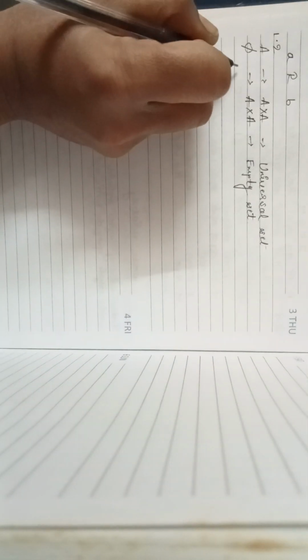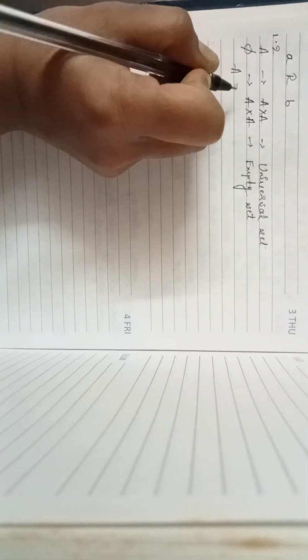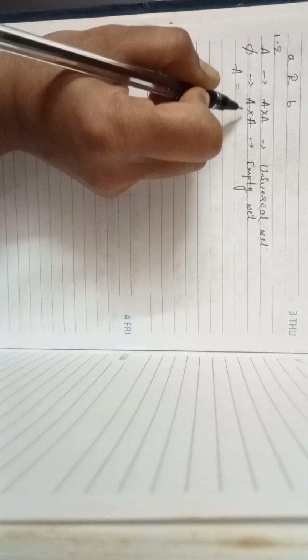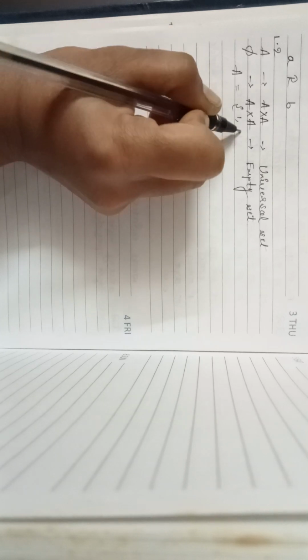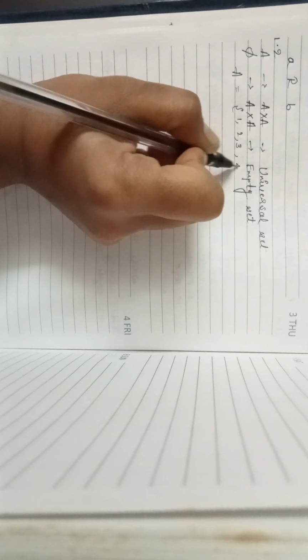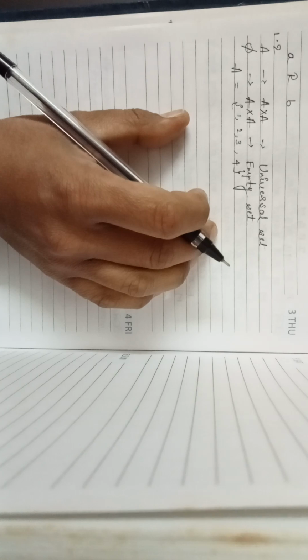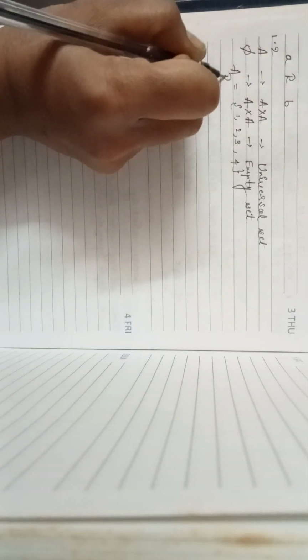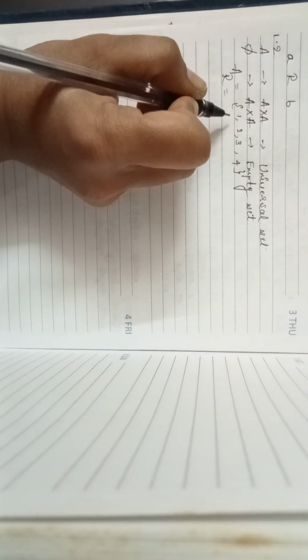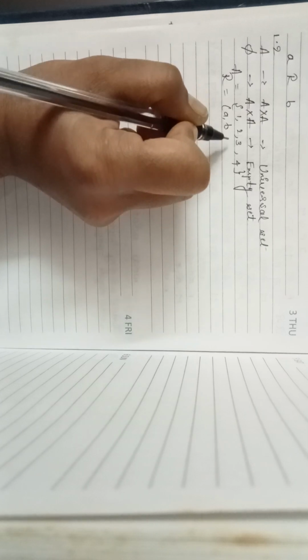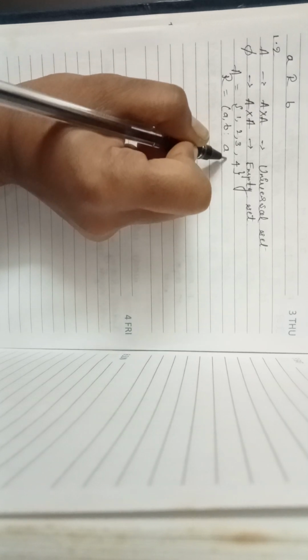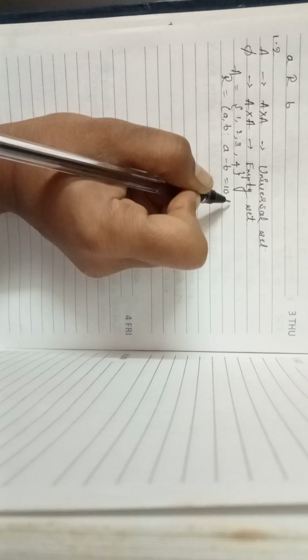I'll explain this with an example. Let's take an example. A is equal to {1, 2, 3, 4}. So this is one set. Now I'll define a relation. R is equal to {(a, b) : a minus b is equal to 10}.